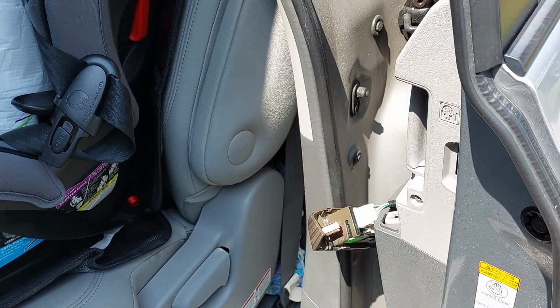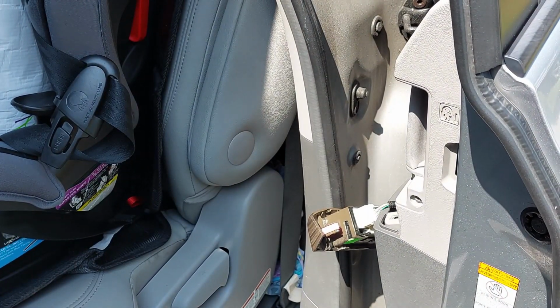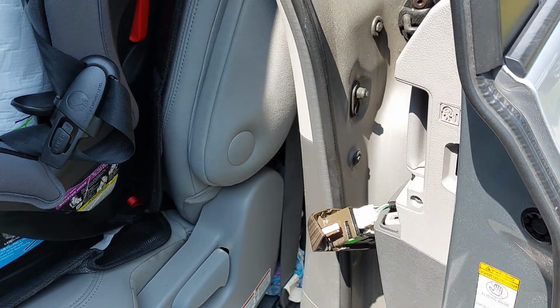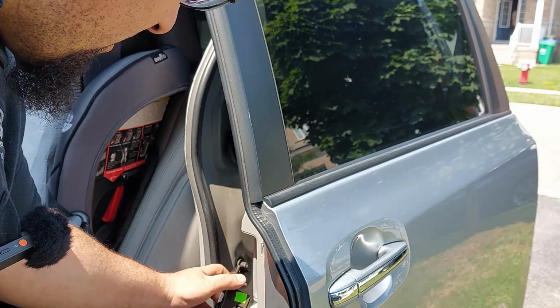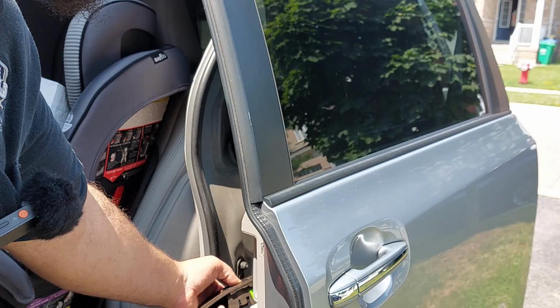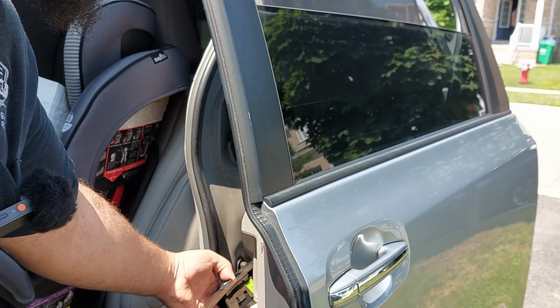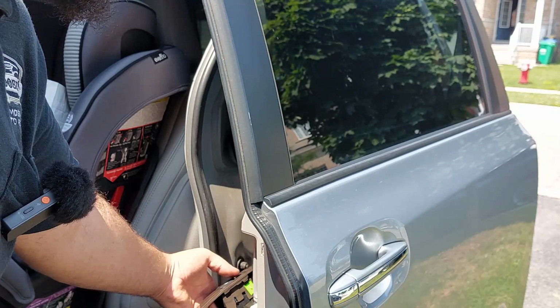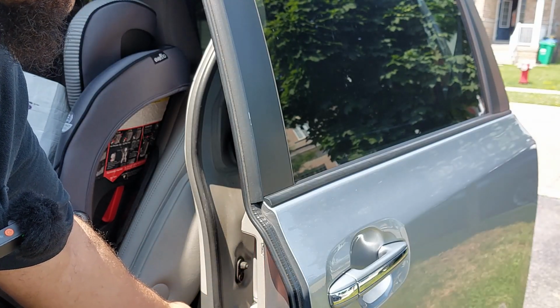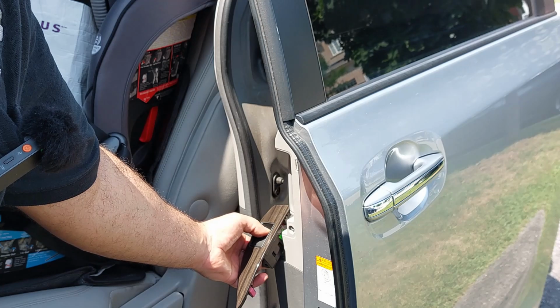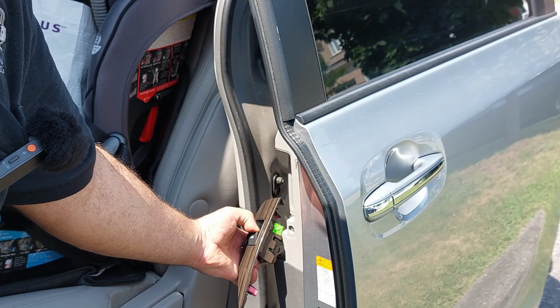I'm going to turn the ignition to on, and now I'm going to try the switch. Now the window is working. It's going down and it's going up. I'm going to try that again. Go down, the window is going down. Go up, the window is going up.